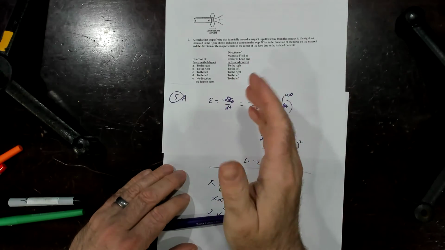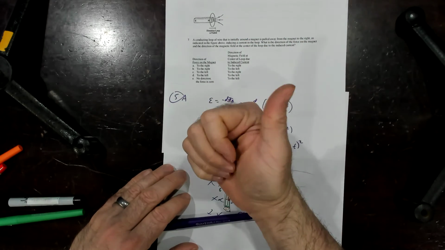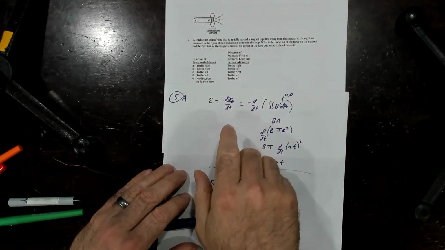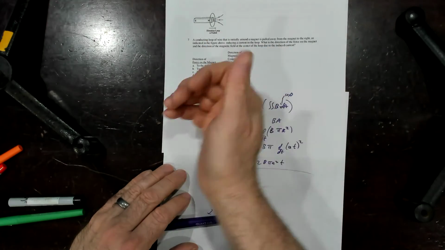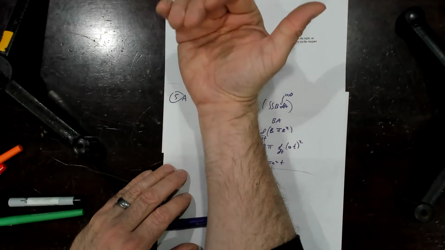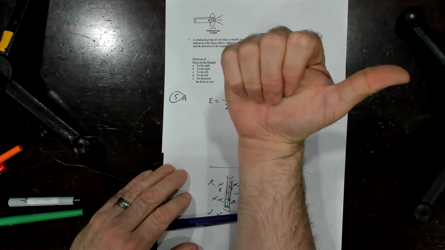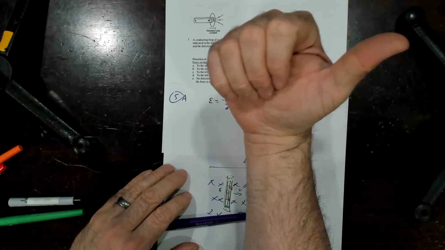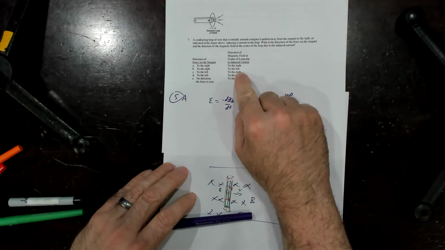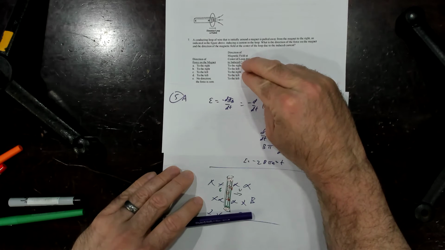That's the one that's just for loops of wire. I make my fingers curl with the current and my thumb points the direction of the field in the middle of the loop. I'm trying to make more flux go right to fight against the change, right? As I move it, less goes through, so I've got to make more go through. So I need it to go like this. I need the current to go up and back, down and front, and make more flux go to the right. Well, if I do that, I'm trying to make induced flux to the right, so that's going to be choice either A or C.